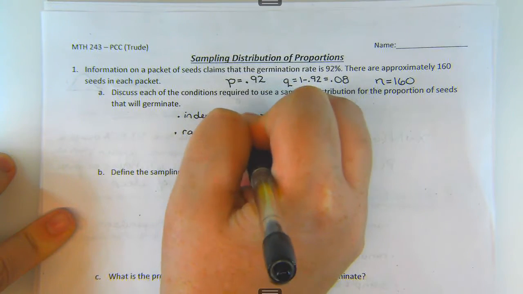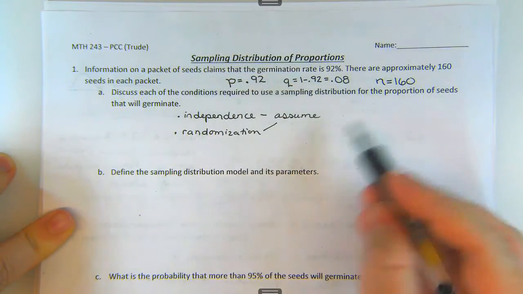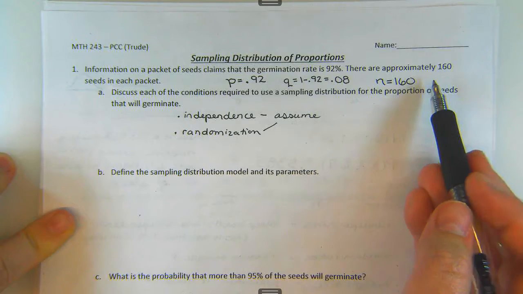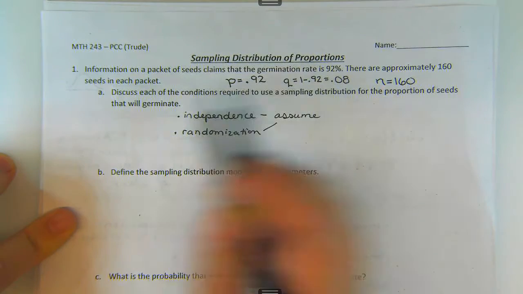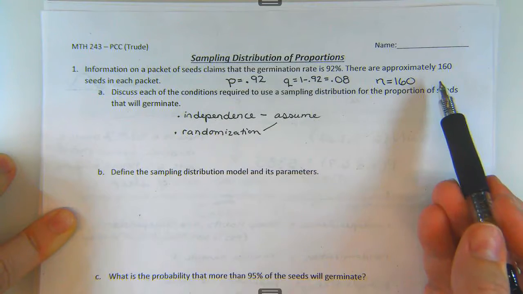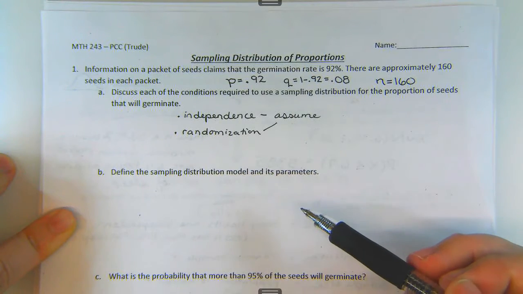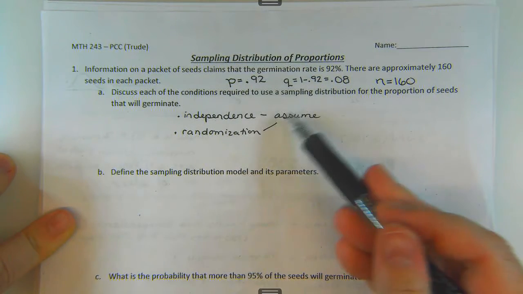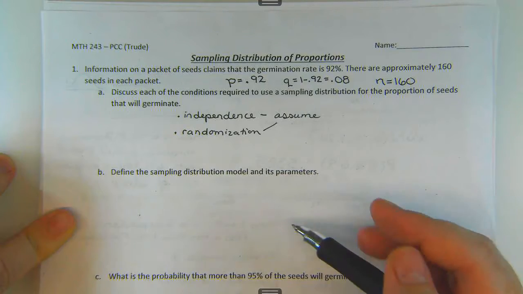We're also going to assume this because when they're taking their sample, well, first of all, it's not very random if it's coming from the same packet, and it doesn't clearly state that our sample's random, but we're just going to assume that to move forward with this problem. So sometimes that'll happen with these questions.